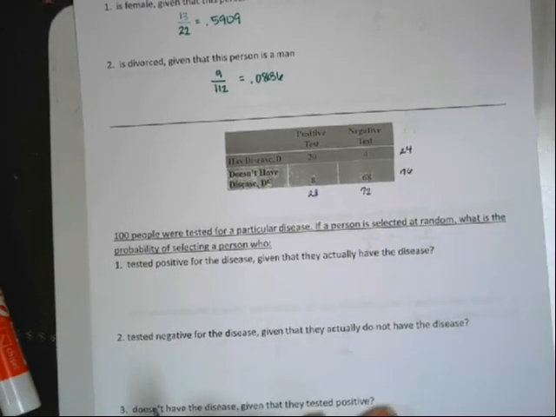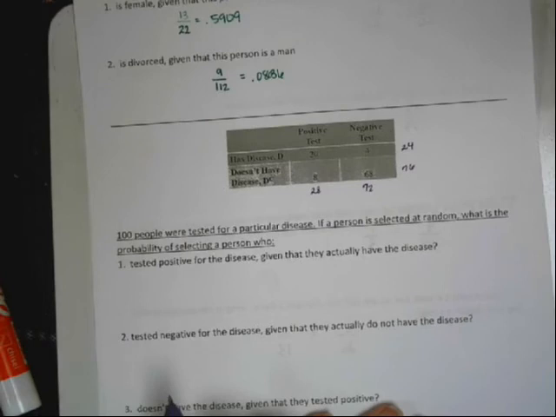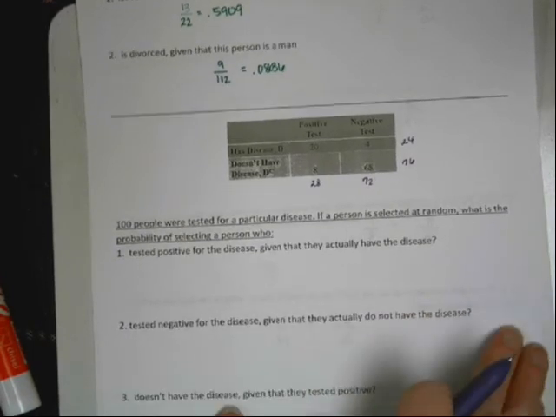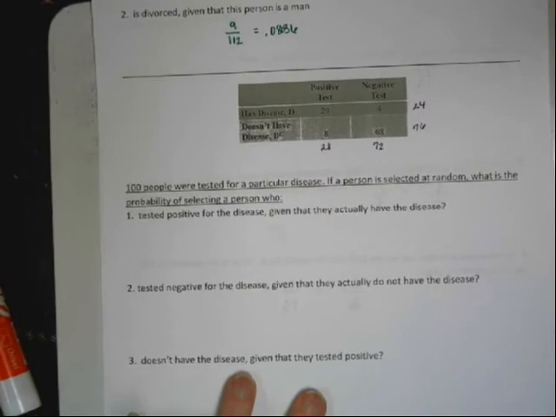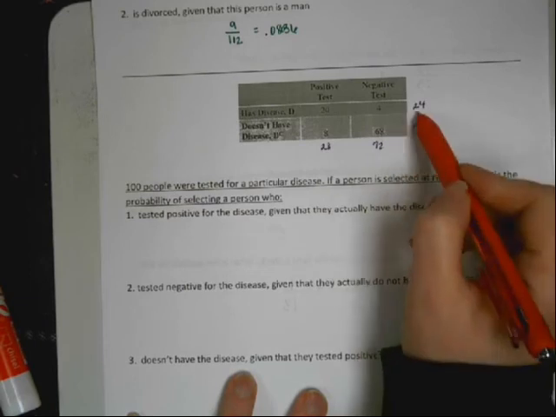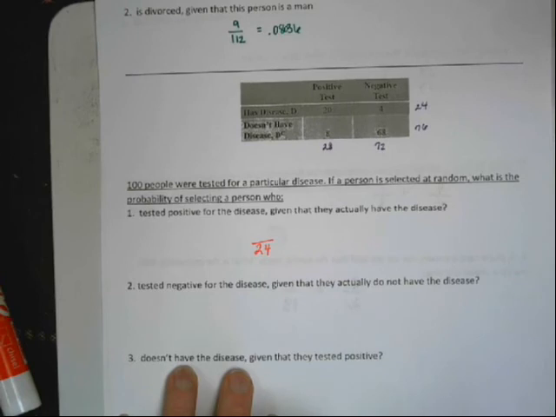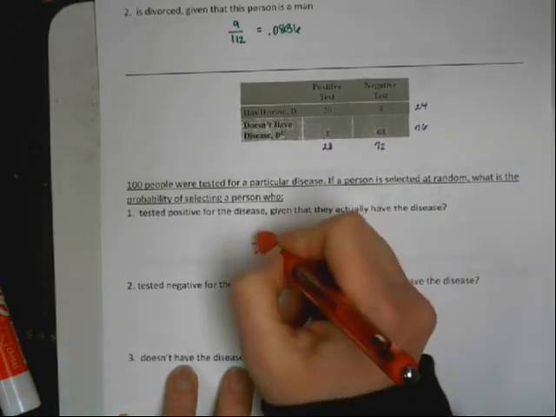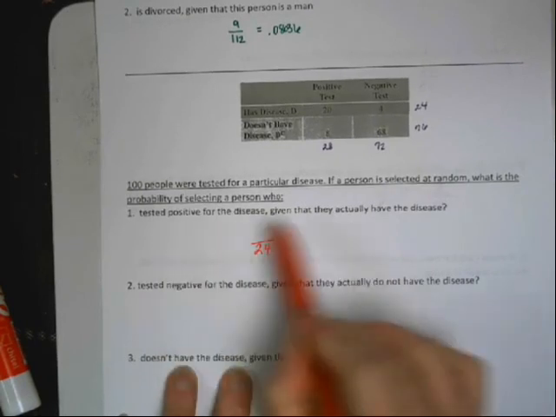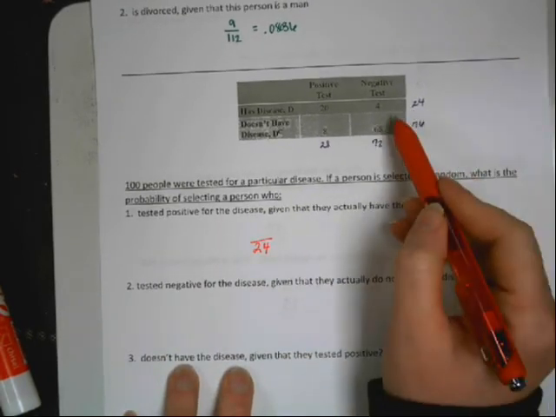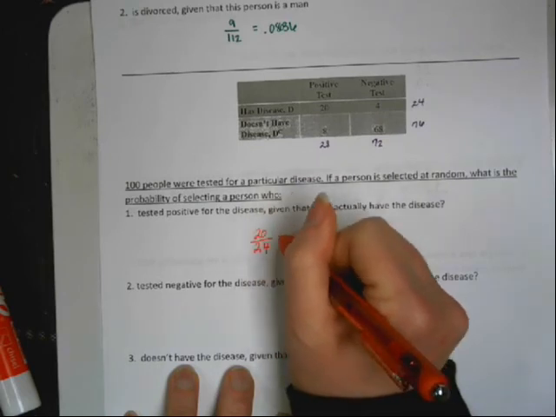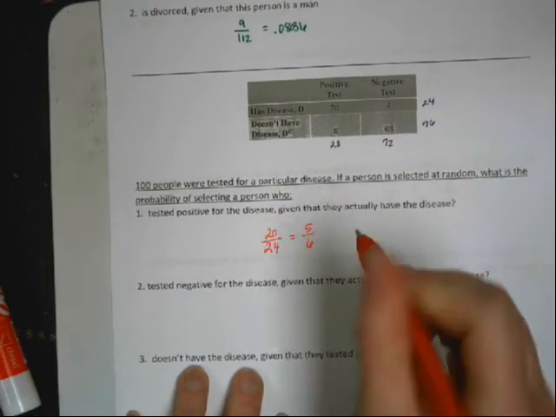All right. So 100 people were tested for a particular disease. If a person is selected at random, what is the probability of selecting a person who tested positive for the disease, given that they actually have the disease? So what's my number going to be on bottom? That they have the disease? Yes, that they have the disease. So 24 goes on bottom. And what is the probability that they tested positive? 20. Good.